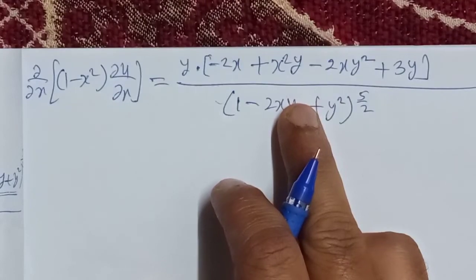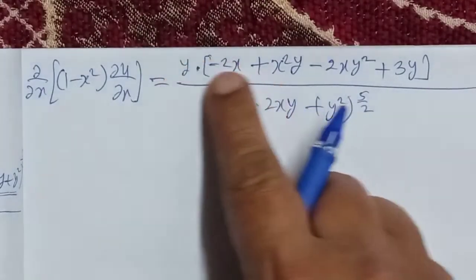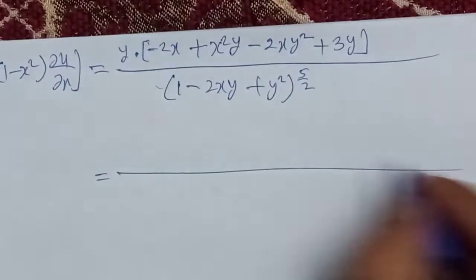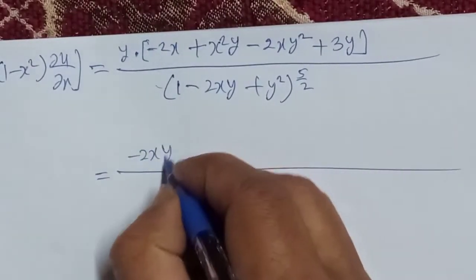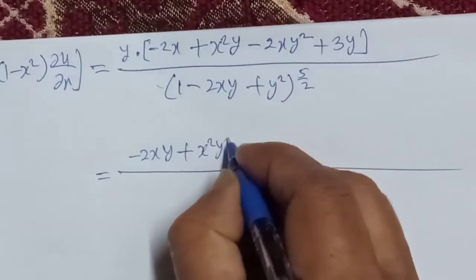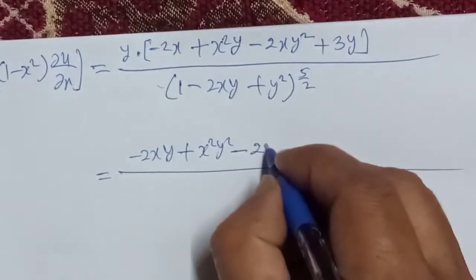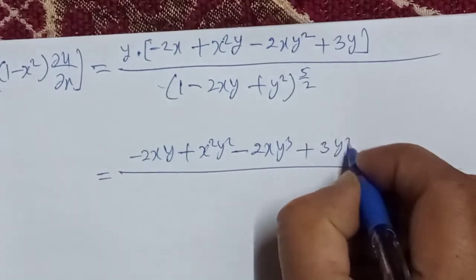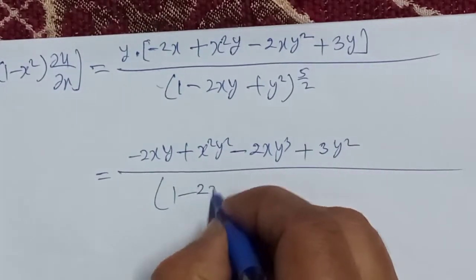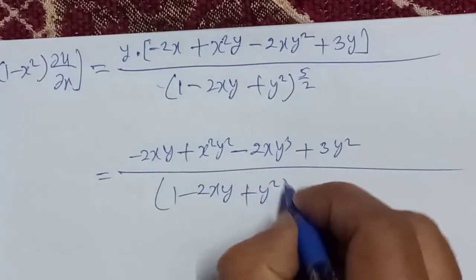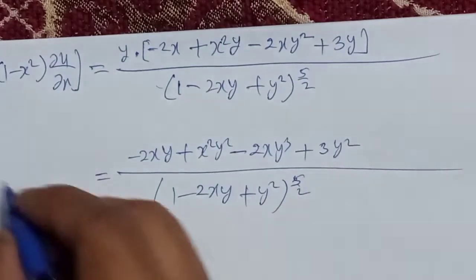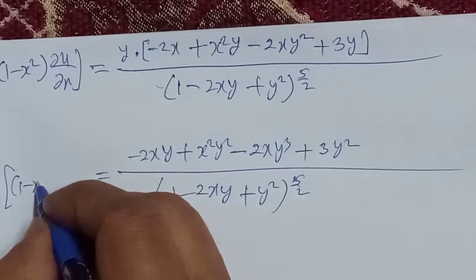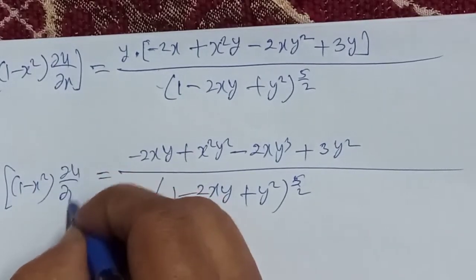We can also multiply y to the right hand side. We get minus 2xy plus x square y square minus 2xy cube plus 3y square upon 1 minus 2xy plus y square whole power 5/2. This is the value of del over del x, 1 minus x square del u over del x.